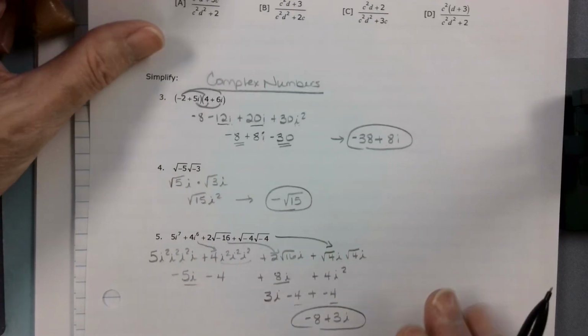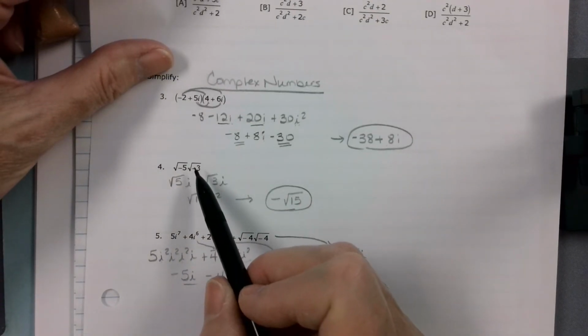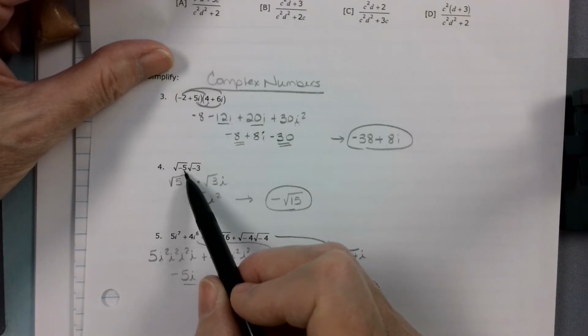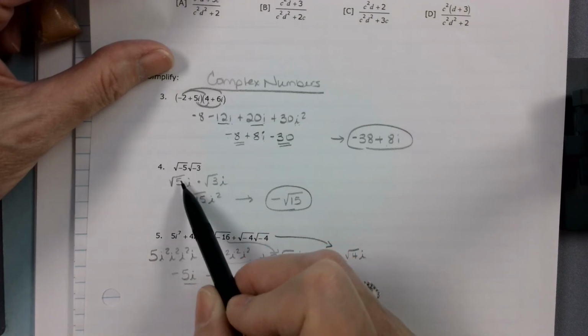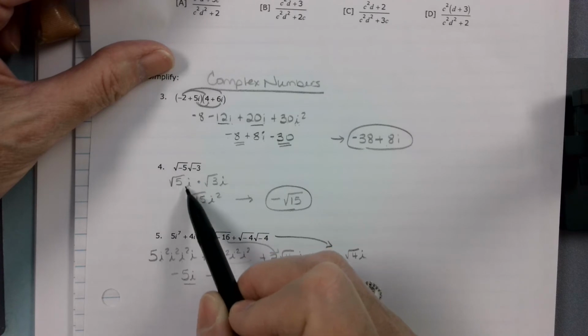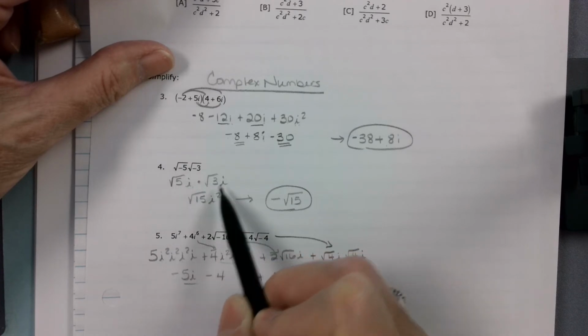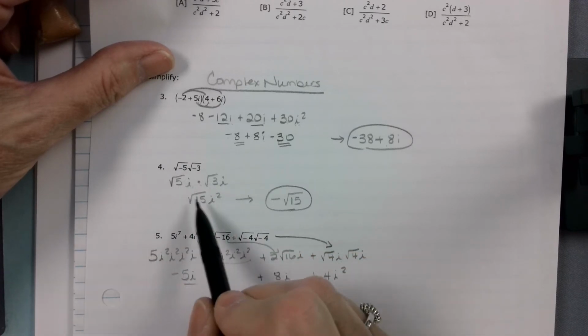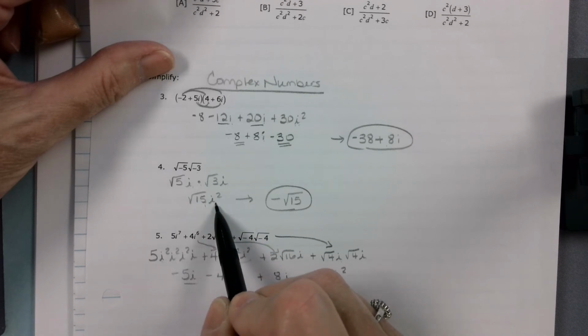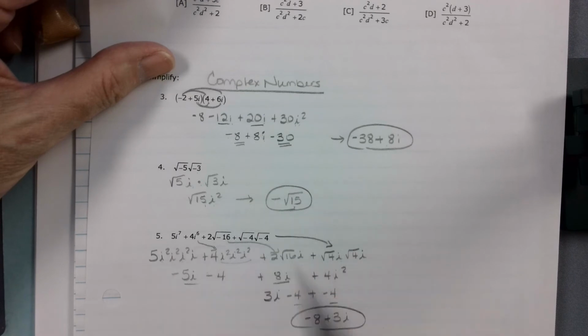Whenever you have a square root like this, the first thing you need to do is pull the negative out as an i. So this becomes the square root of 5i, and that becomes the square root of 3i. And we're going to multiply those together. So we get the square root of 15i squared. i squared is negative 1, so it becomes negative square root of 15.